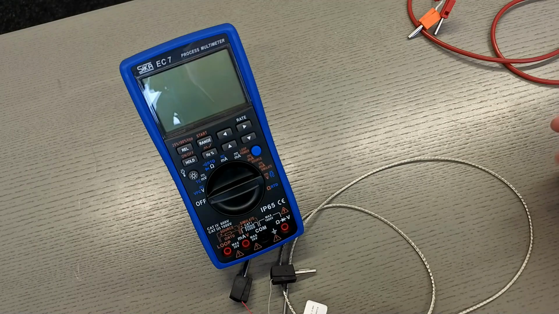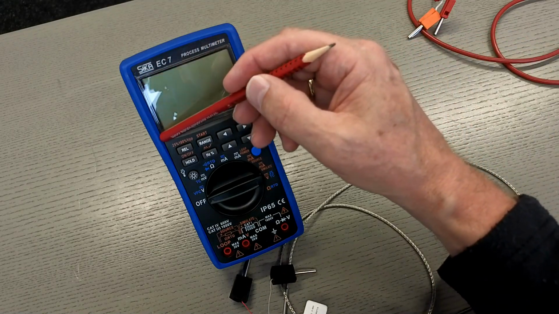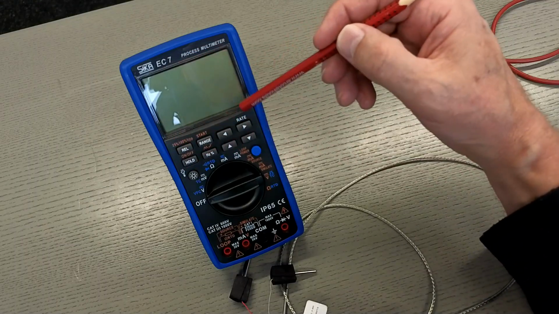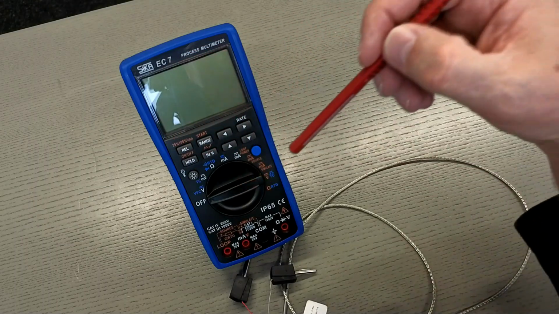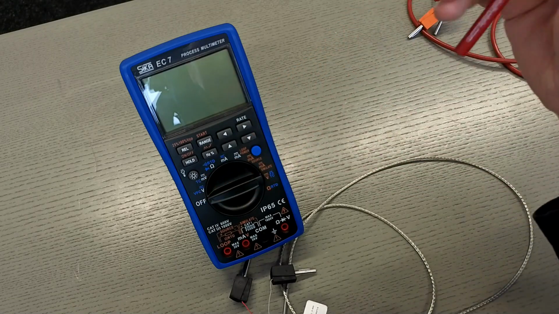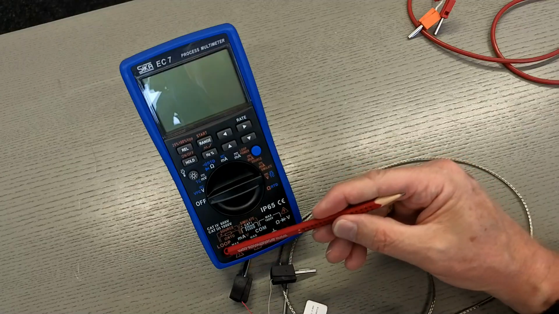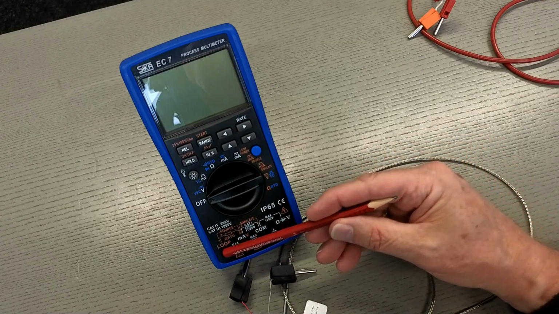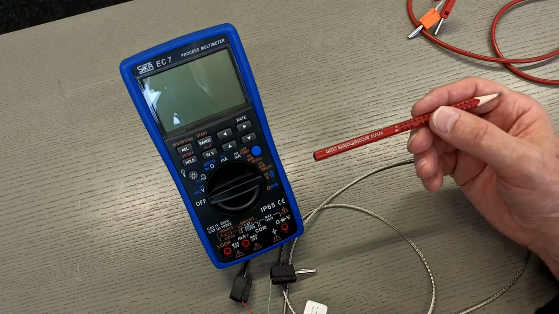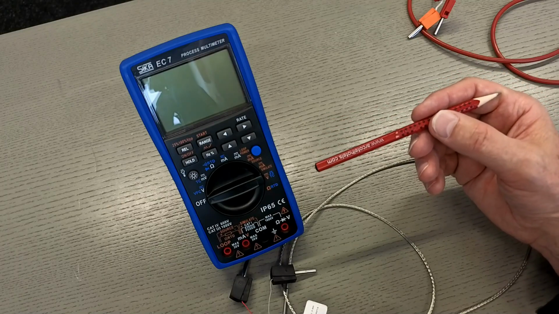The setup of the device is a large display on the top. Then we see different operating buttons and a selector switch, a rotary switch, to select the desired function. And last but not least, we have the connection terminals to measure or generate the signals.